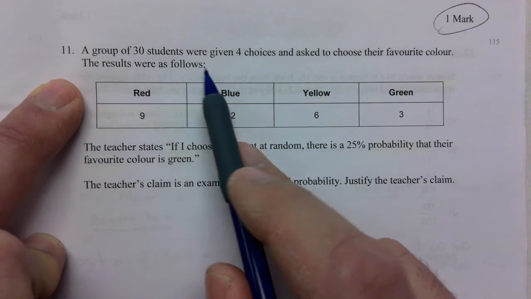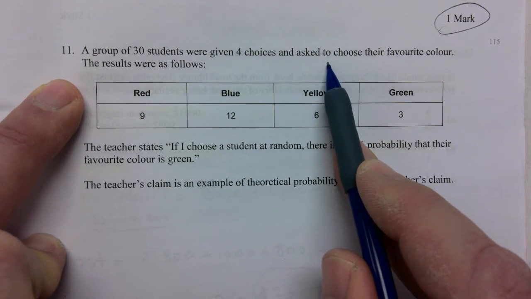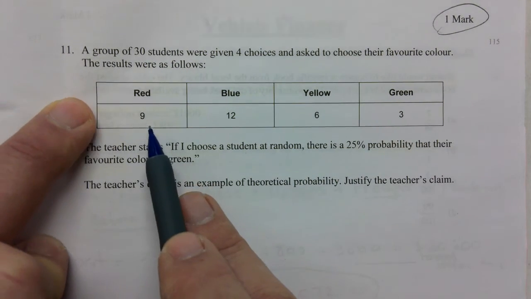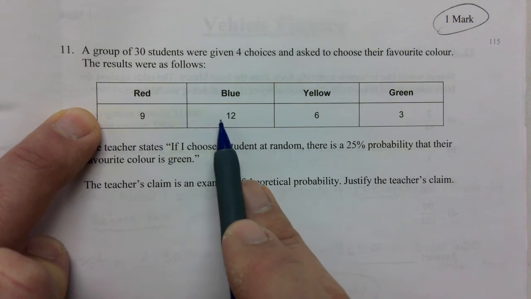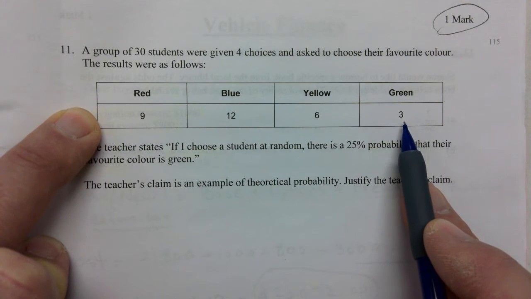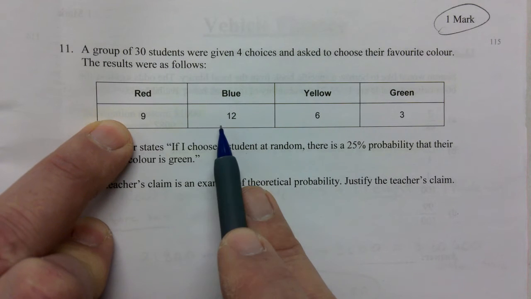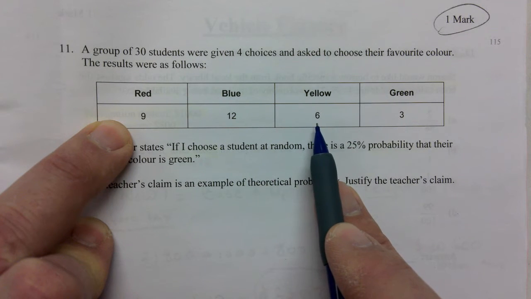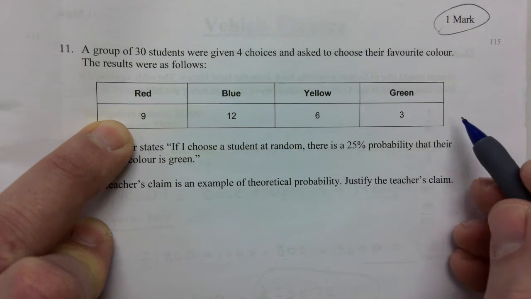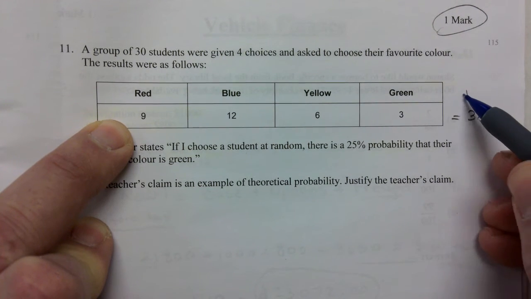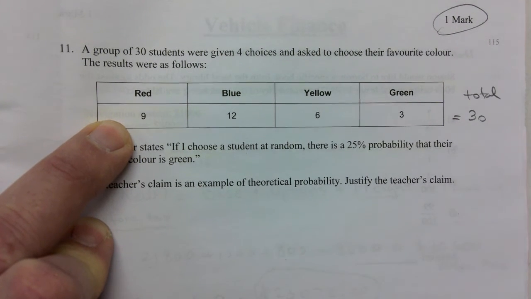A group of 30 students were given 4 choices to choose their favorite color. These were the results: 9, 12, 6, 3. 9 and 12 is 21. 6 is 27. 3 is 30. So I'll just make a note. We're in probability, 30 total.